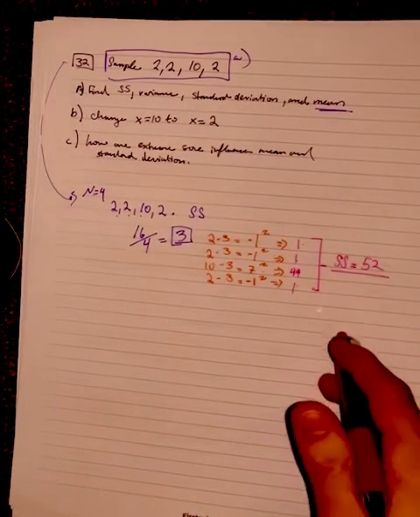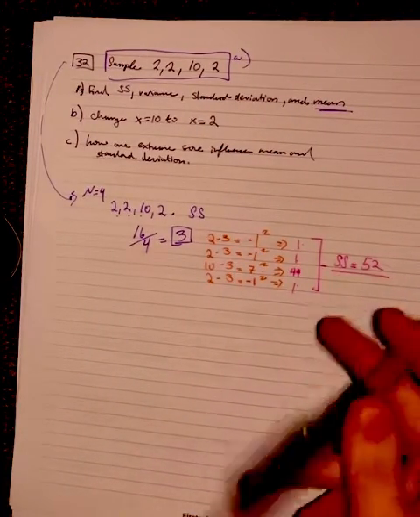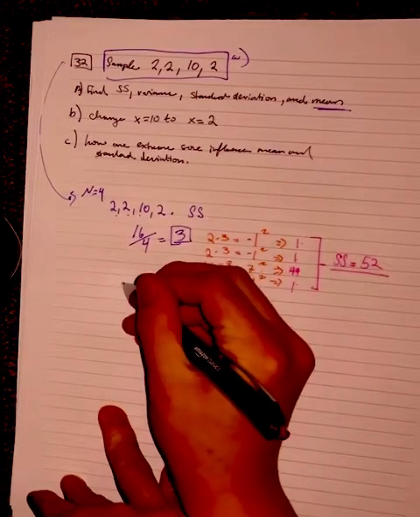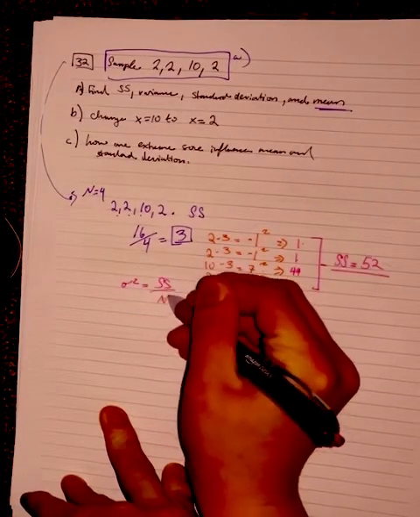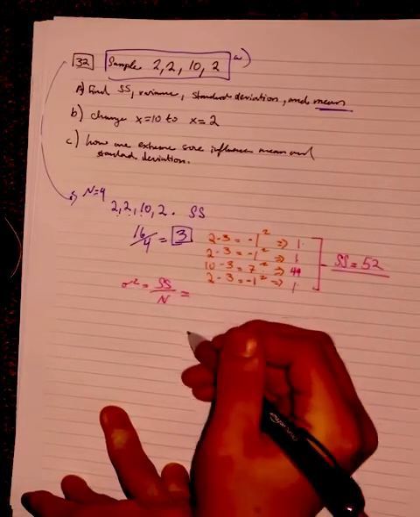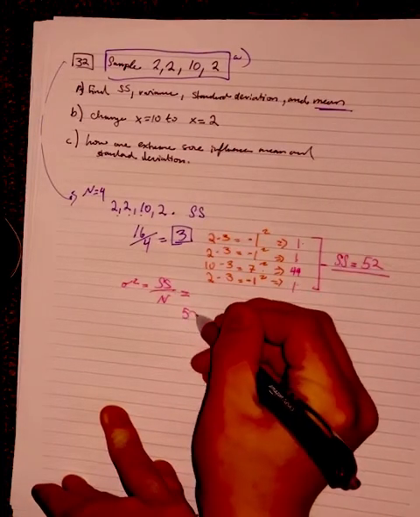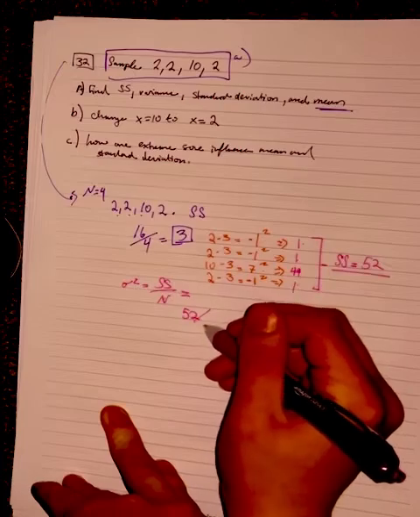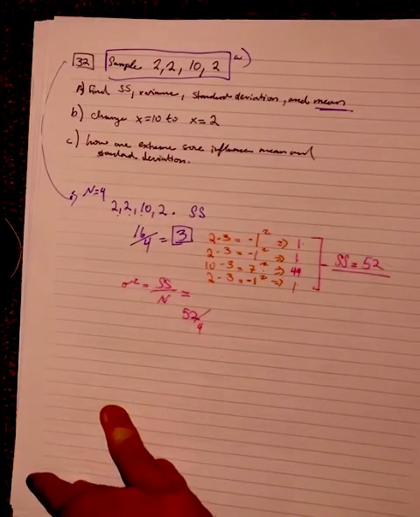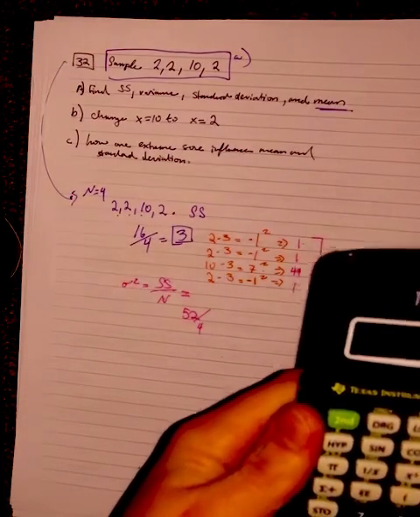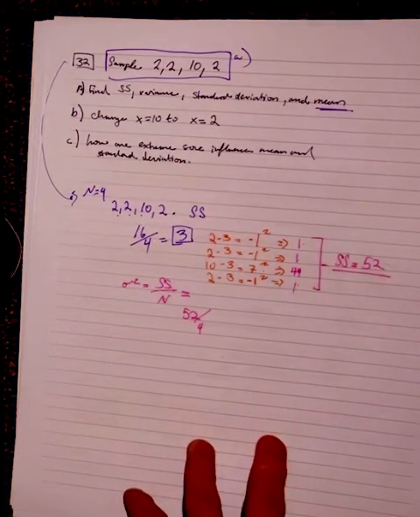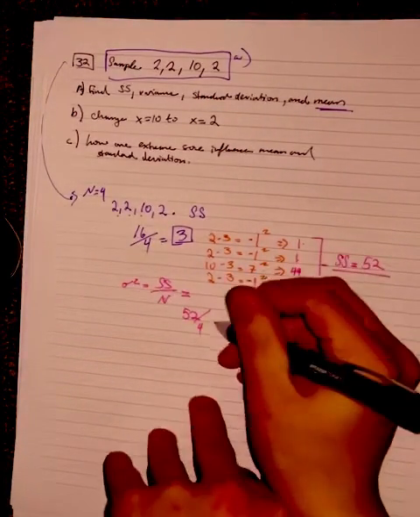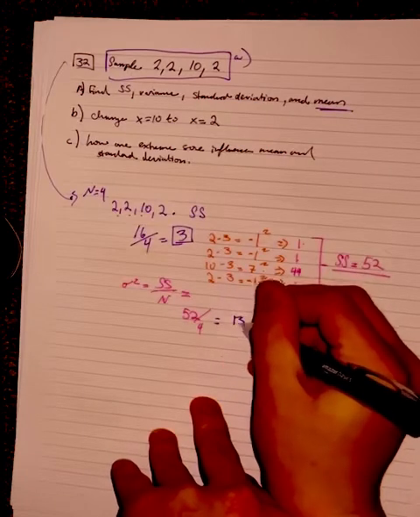Now that we have our SS, we're going to find variance next, which will just be variance is equal to SS over N, which will be equal to 52 over 4, which should be equal to 13.